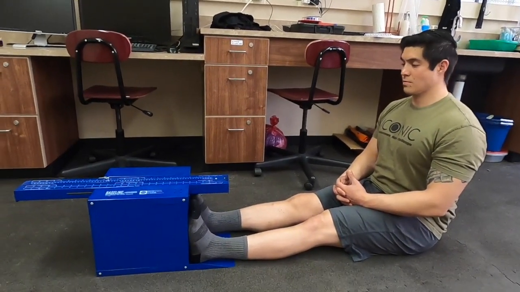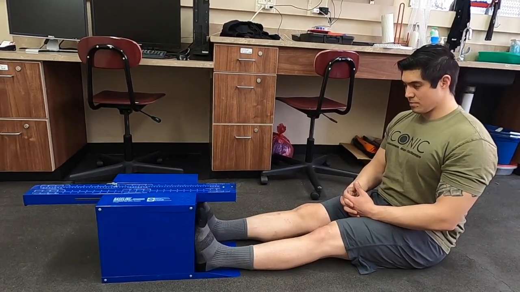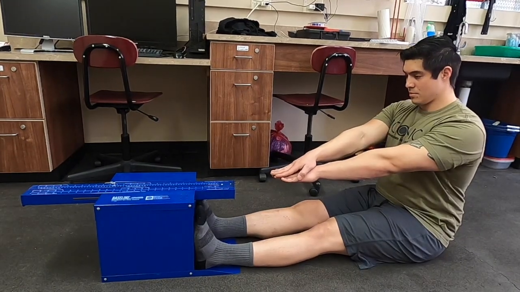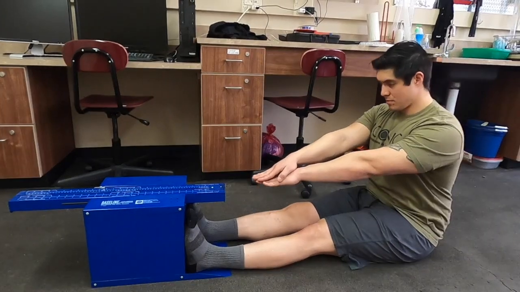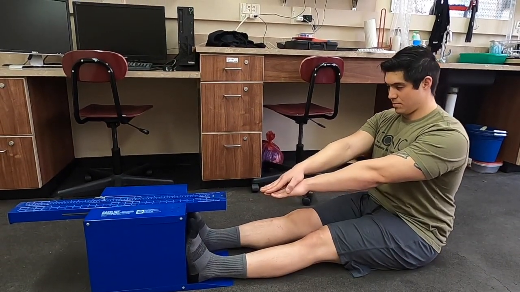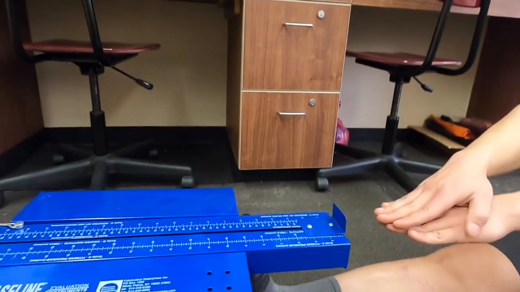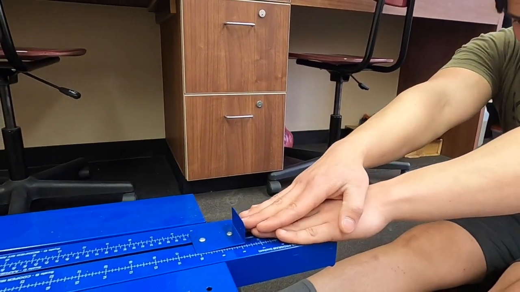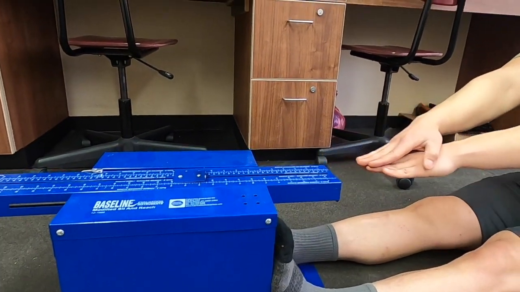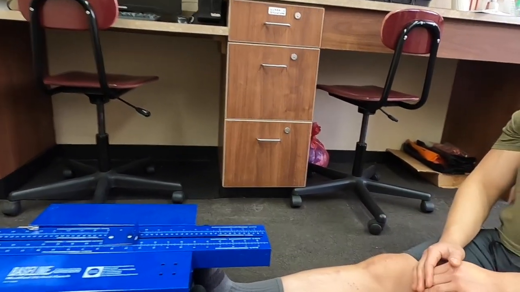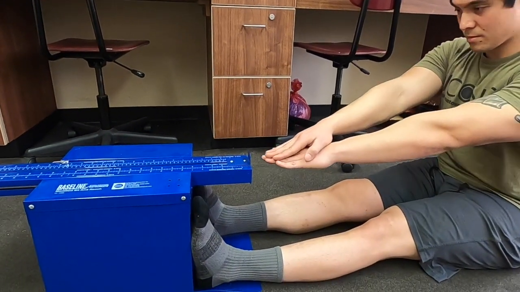So how we want to work with our clients when we're testing flexibility is one hand on top of the other, and the name of the game here is slow and controlled movements. No jerking, no lunging, no ballistic movements. And what we're going to have them do is slowly reach forward and push this little marker here as far as they can, okay? And once they do that slow and controlled, they'll hold at the end. We'll have Cole do this one more time to show you that again. Slow and controlled movement.